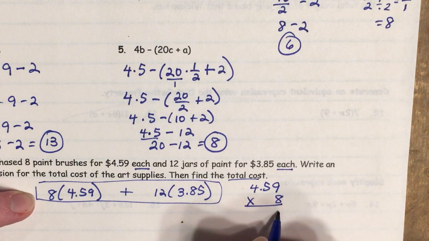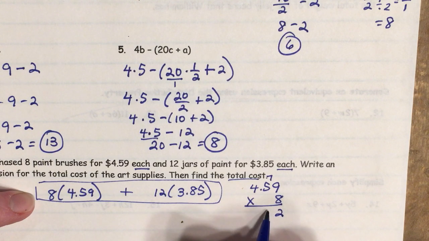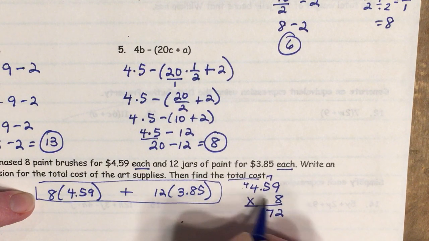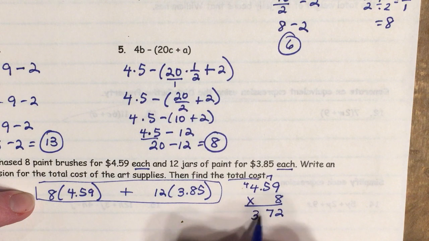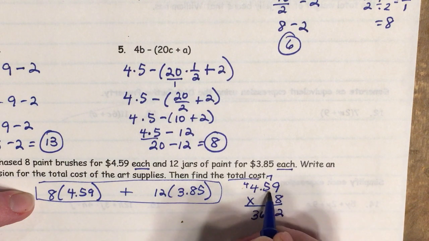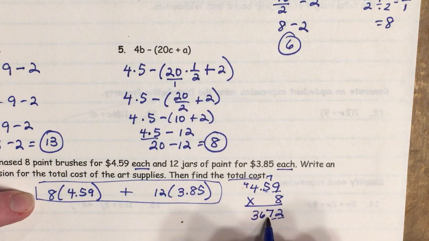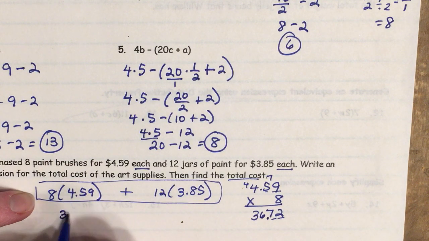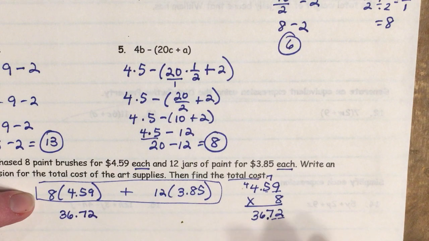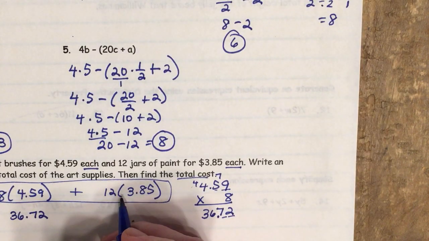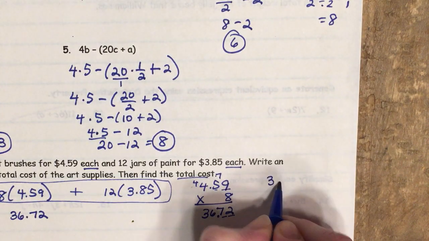8 times 9 is 72. Carry your 7. 8 times 5 is 40, plus 7 is 47. Carry your 4. 8 times 4 is 32, plus 4 is 36. Then I have 2 decimal places here, so I need to have 2 decimal places here. So I get 36.72, or $36.72. I'm going to do the same thing for 12 times 385.